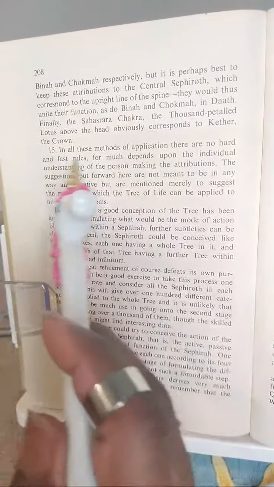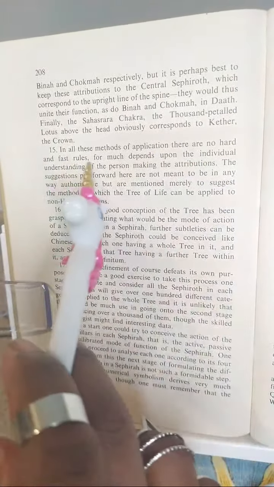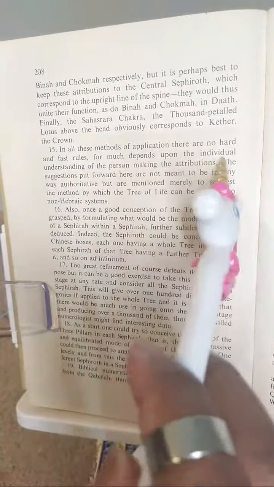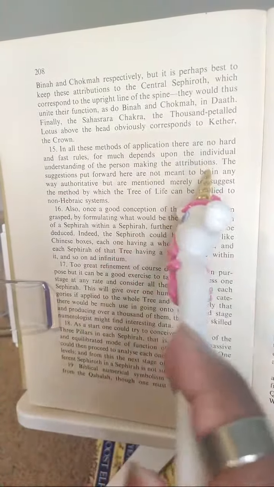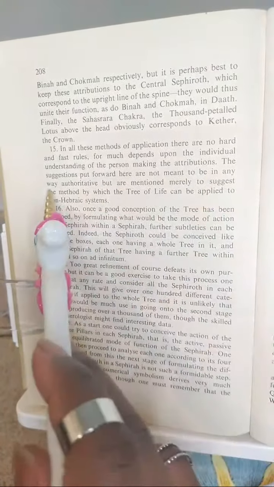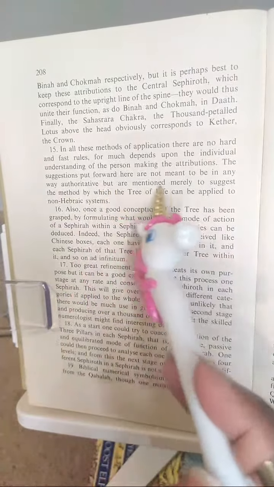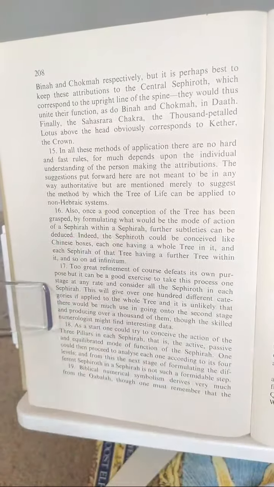15. In all these methods of application, there are no hard and fast rules, for much depends upon the individual understanding of the person making the attributions. The suggestions put forward here are not meant to be in any way authoritative, but are mentioned merely to suggest the method by which the tree of life can be applied to non-Hebraic systems.